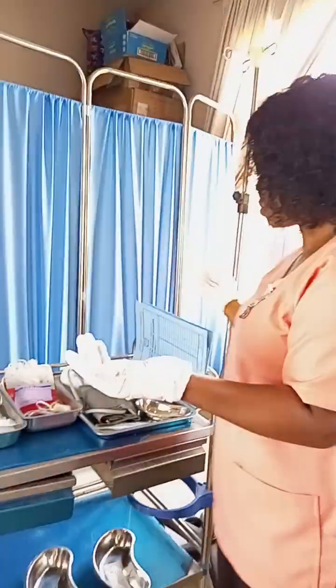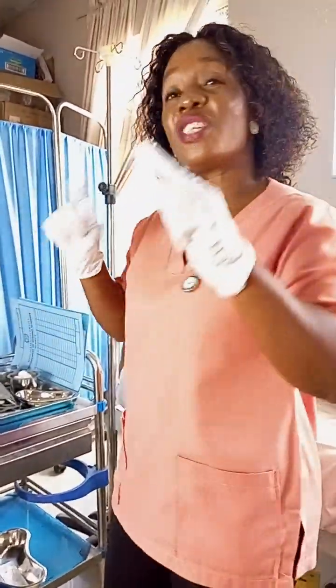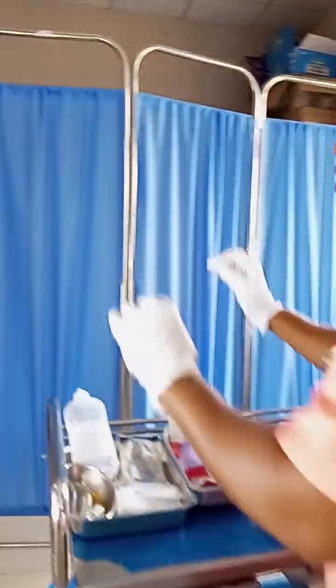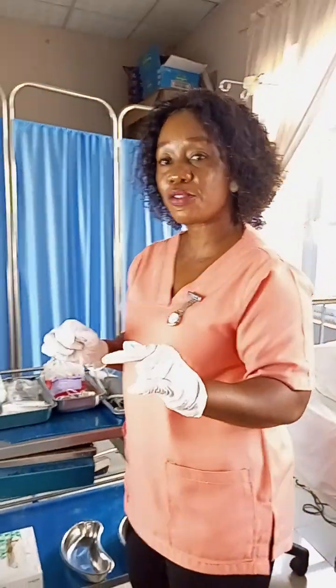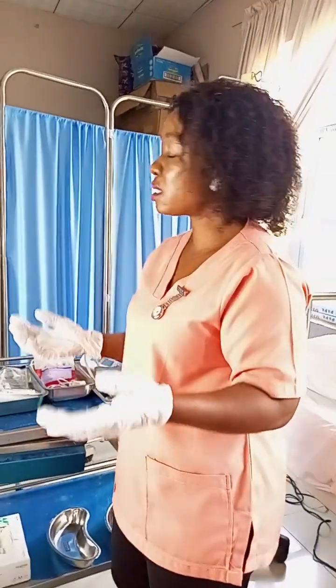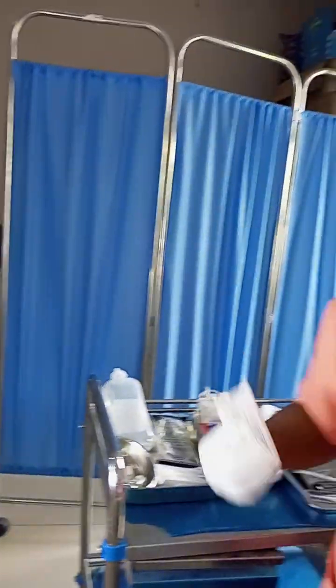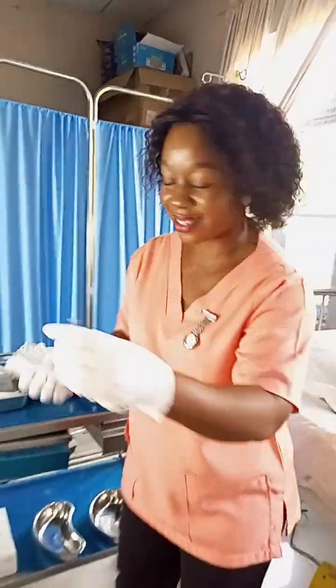The doctor has prescribed pre-transfusion medication. So the next thing, if you are doing this procedure, is for you to administer the pre-transfusion medication. Most times, the patient is placed on furosemide. So I pick the furosemide. Of course, remember this is a dummy, and I may not break it.